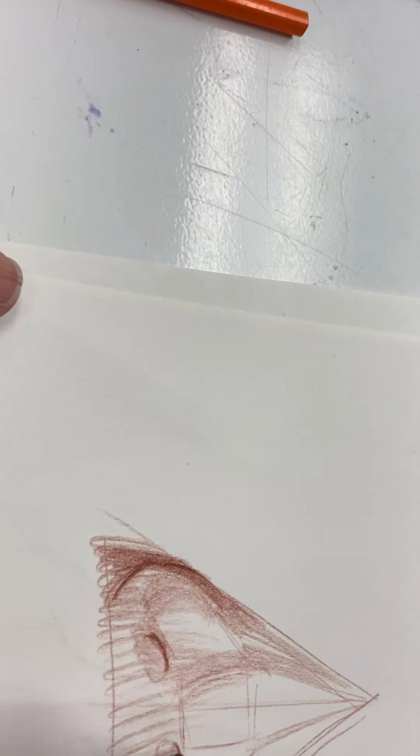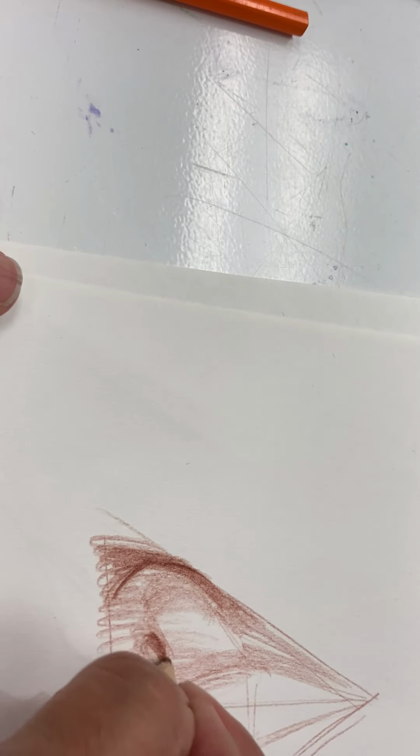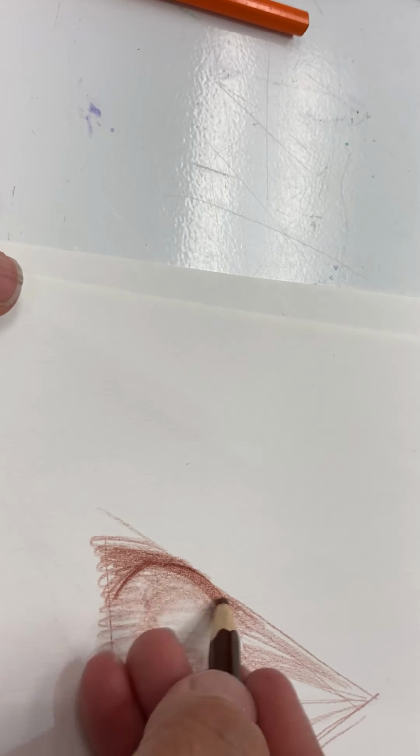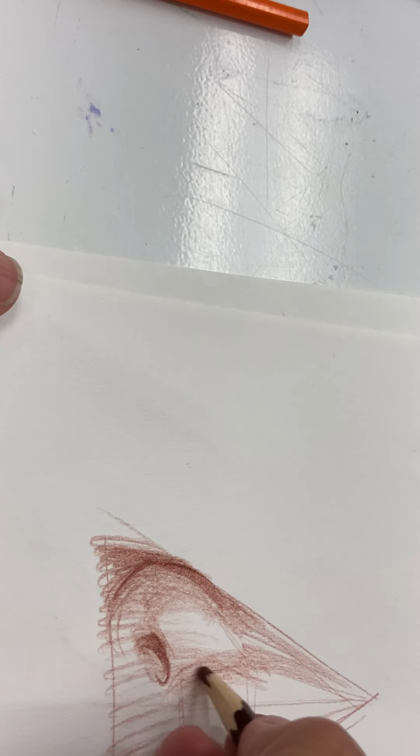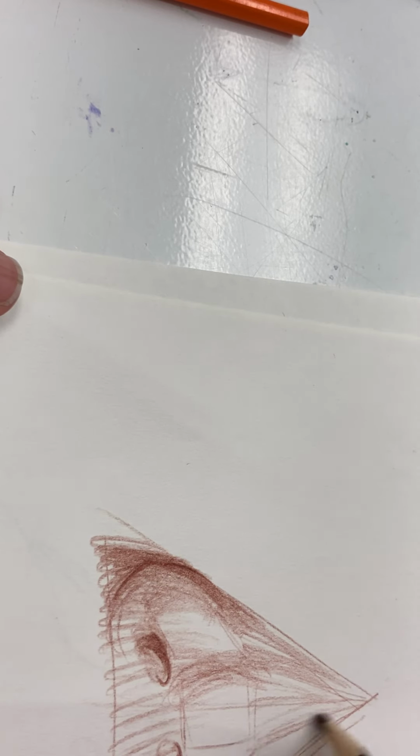All right, so now getting a little darker in those areas, pushing and pulling, working with the shape and shade and form, thinking of the things that go out, the things that go back in space, working with the lights and the darks. Put in your lights and darks.